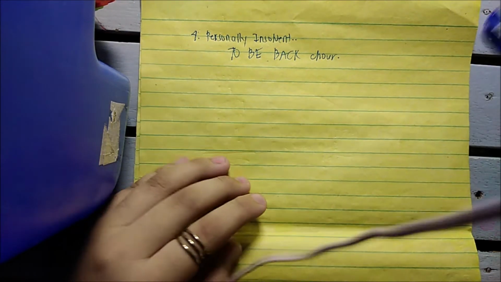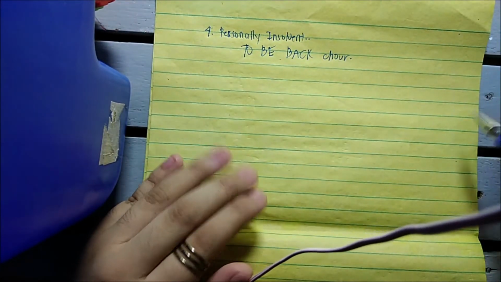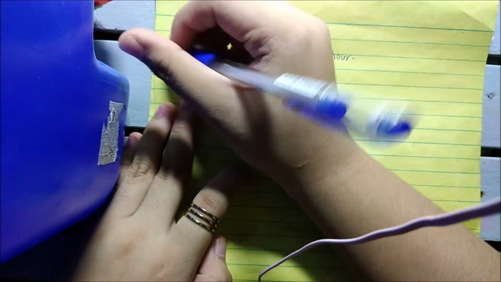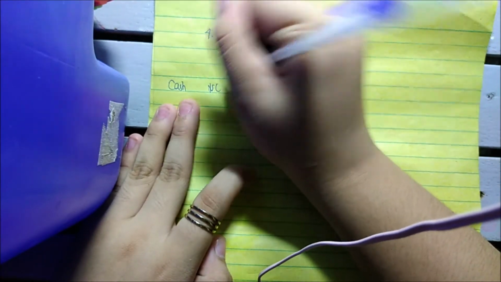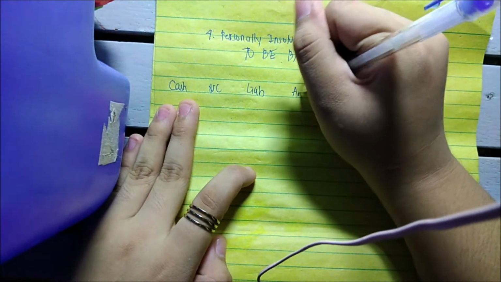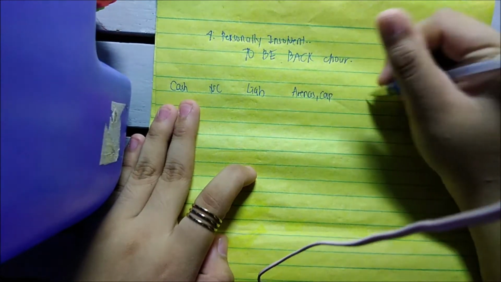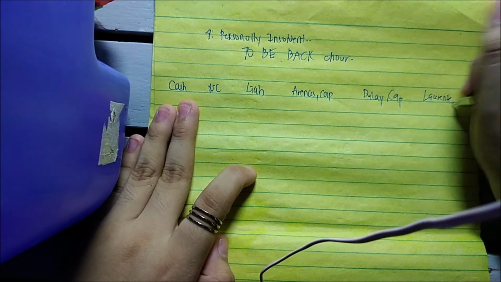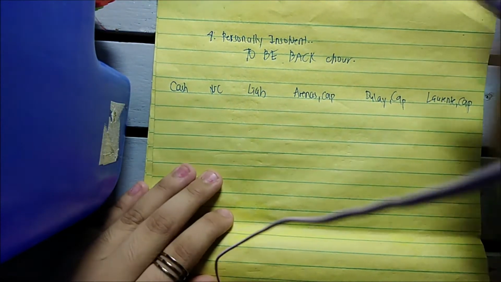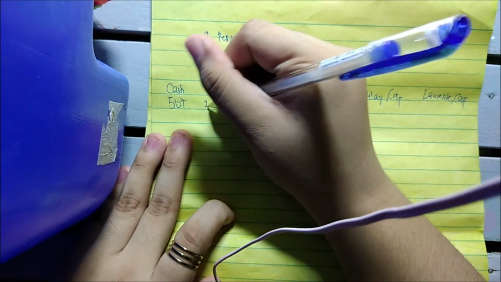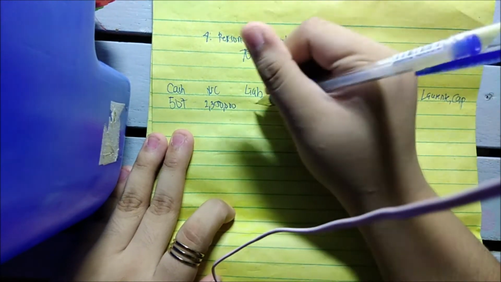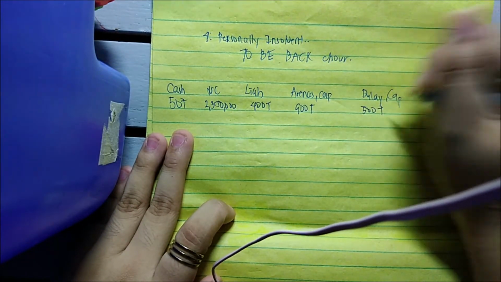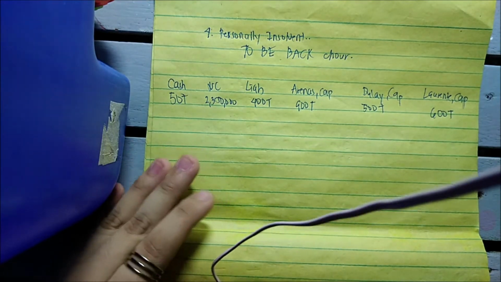So I'll have another example, because we have all losses so far. So what if it is not a loss? Let's say for example, cash, non-cash, Arenas Cap, Dulay Cap, and Laura de Cap. 50,000, 2,350,000, 400,000, 900,000, 500,000, 600,000.